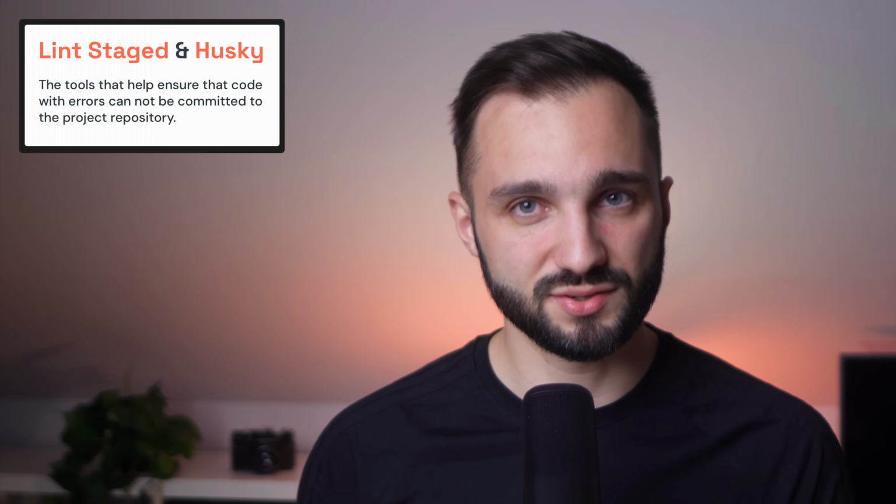So instead of wasting time repeatedly discussing the same issues over and over, it can be more effective to enforce standards before the code is pushed to the repository. And this is where tools like Lint-Staged and Husky come to the rescue. Lint-Staged and Husky are tools that help ensure code with errors or issues that, for example, break defined project standards cannot be committed to the repository.